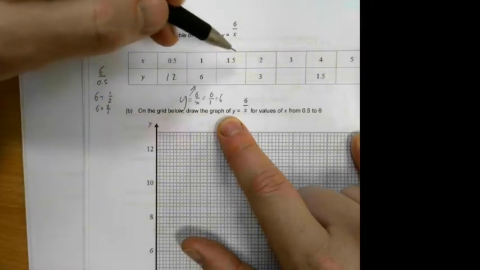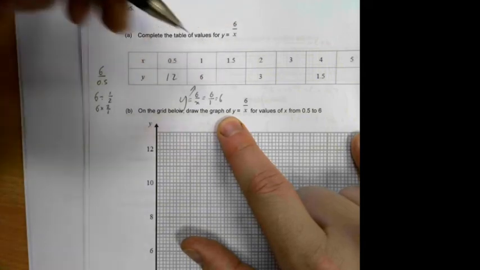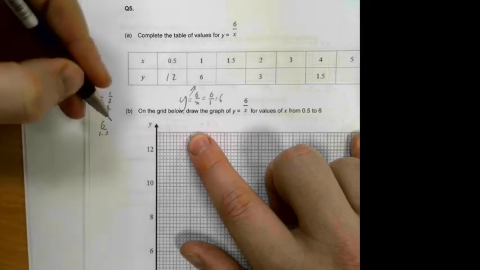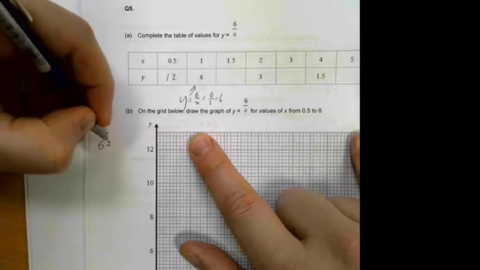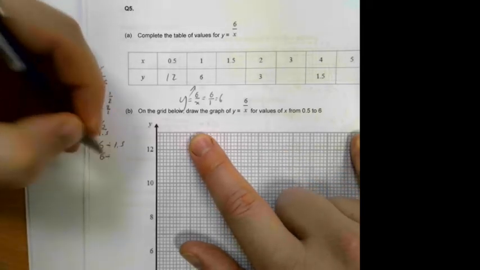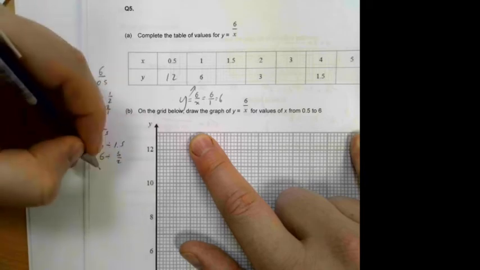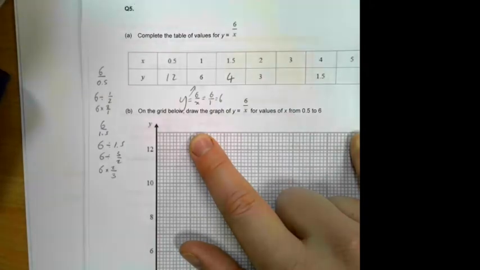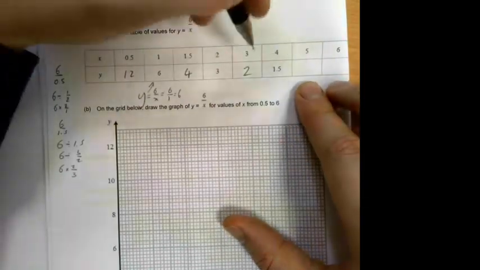Divided by 1.5, we could think how many times does 1.5 go into 6, which is 4 times. Or perhaps you could also apply some fractions to that as well. So 6 divided by 1.5 is the same as 6 divided by 3 over 2, which is the same as 6 times 2 over 3. And we'll get 4 from that. 6 divided by 3 we know is 2. 6 divided by 5 is 1.2. And 6 divided by 6 is 1.